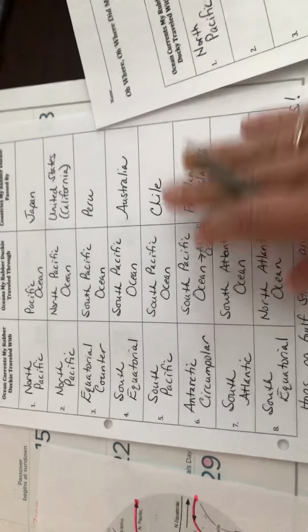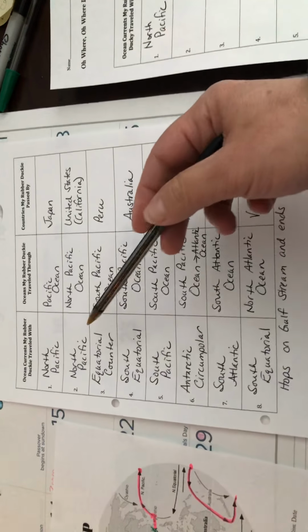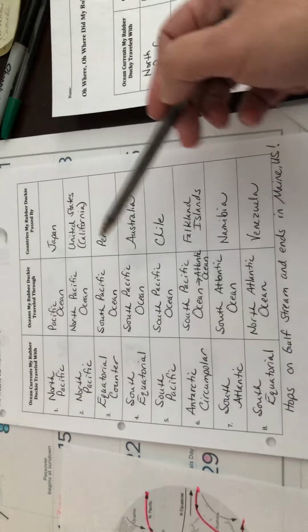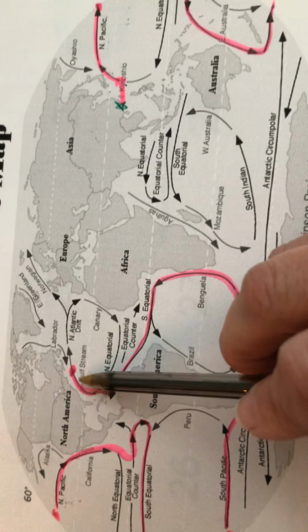You never know, right? And so mine continues all the way, following all the different pathways, the ocean currents that I've traveled through, the oceans, and the countries. And then I put at the very end that my rubber ducky, after it ends up in its spot right here, it hops on the Gulf Stream and it ends up in Maine, United States. So put where your ducky ends up.